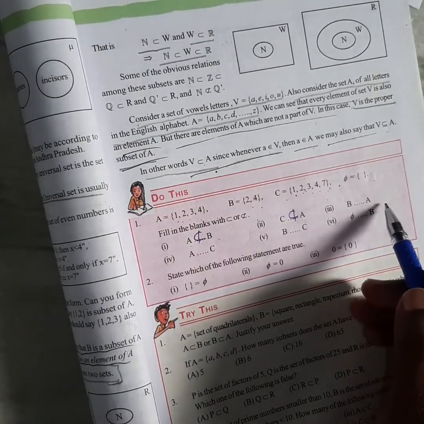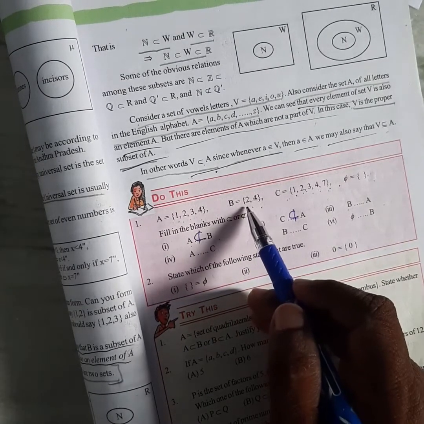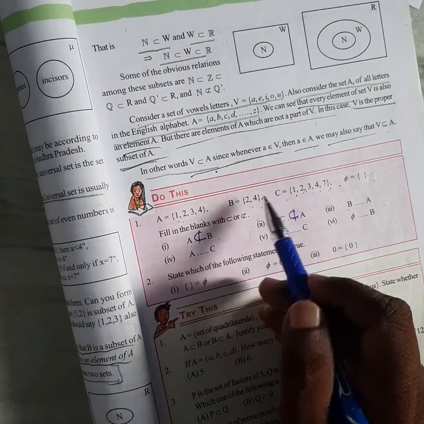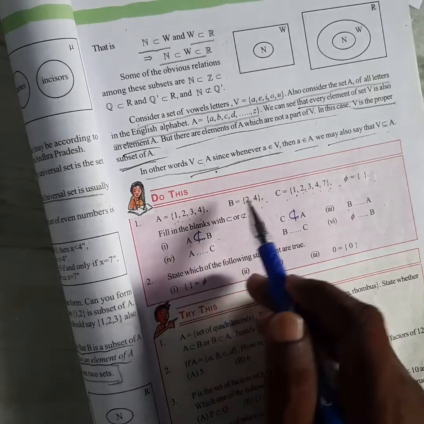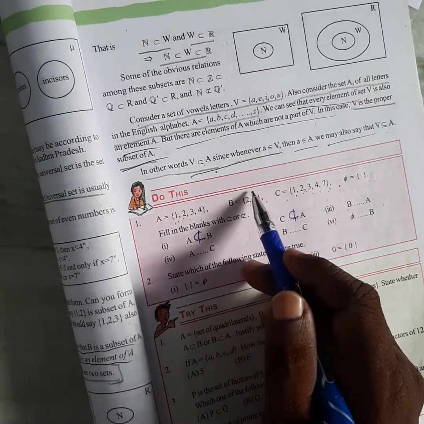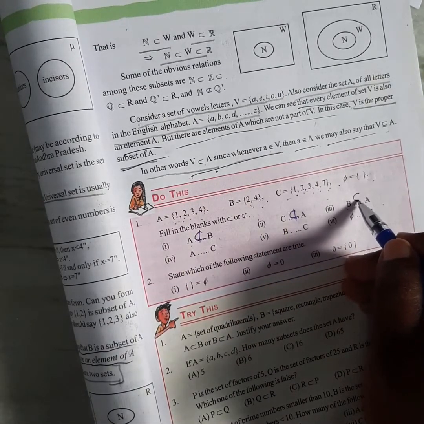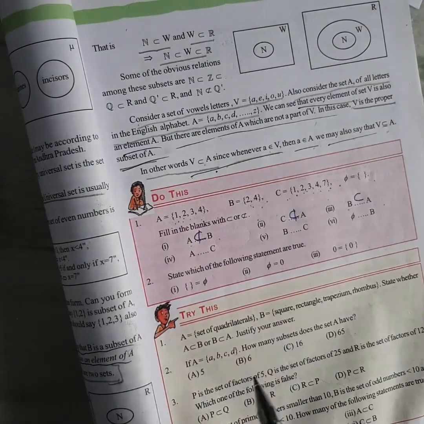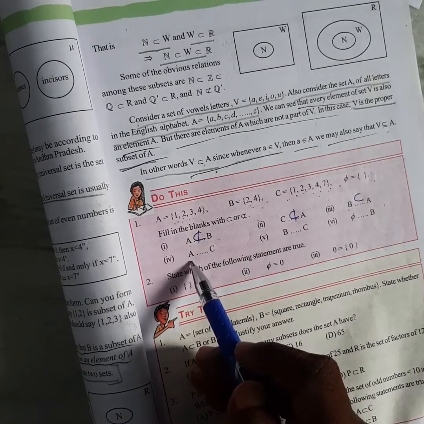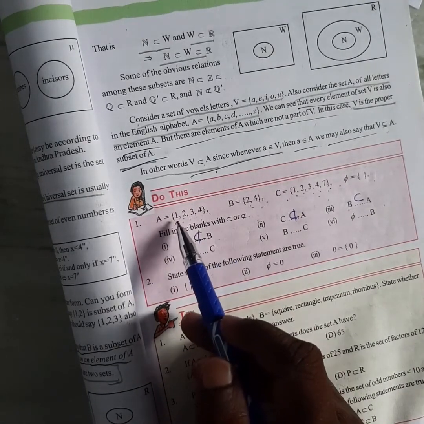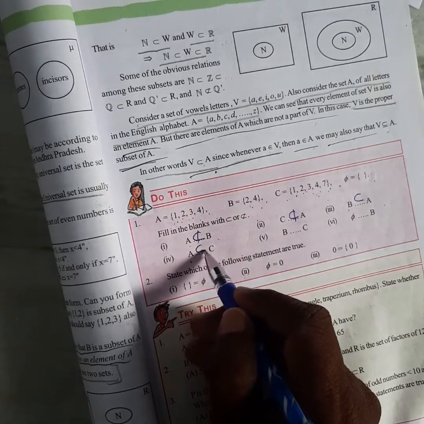Next children, B and A are compared. First you have to take the elements of B. What are the elements of B? 2 and 4. Below, 2 is also in A, 4 is also in A. That's why each and every element of B is an element of A, so B is a subset of A. Like that, if you compare A and C, the elements in A are 1, 2, 3, 4. Each and every element is also in C. That's why I say A is a subset of C.